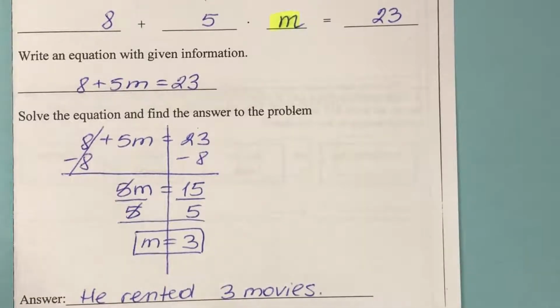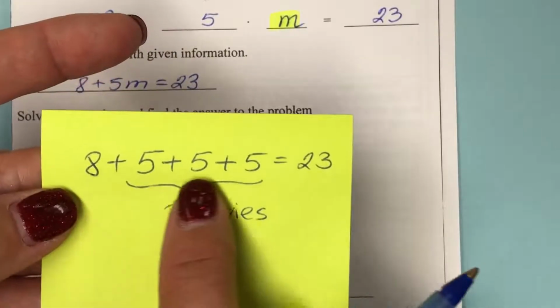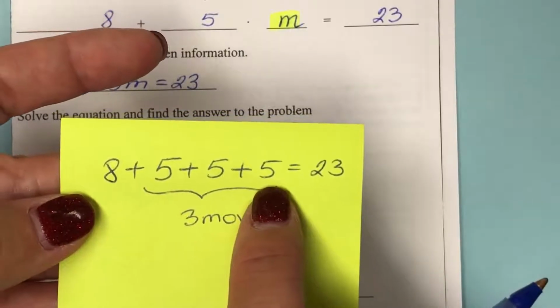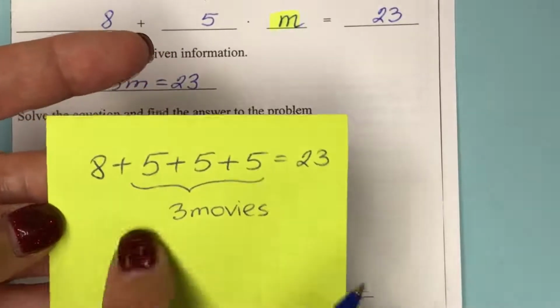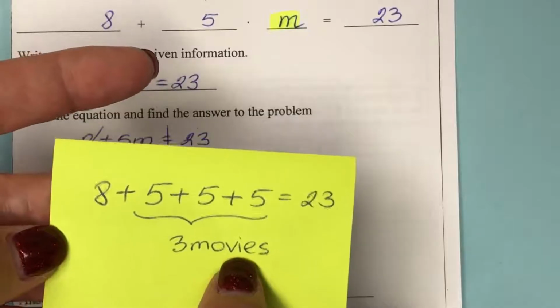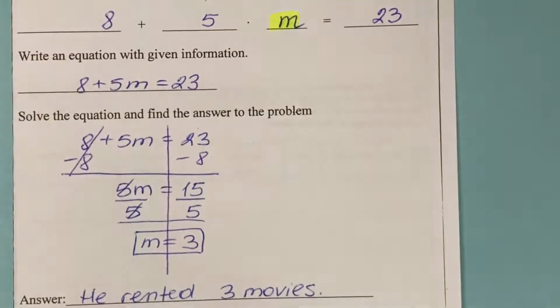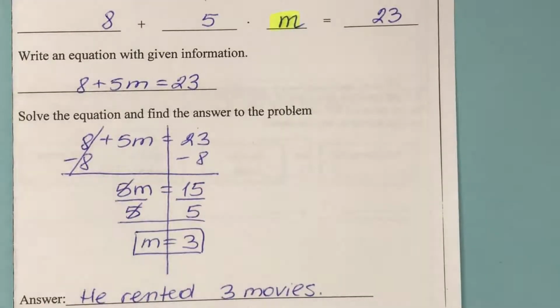We figured out that answer in the beginning by simply showing what happened in the problem, the membership and the number of movies for the total of 23. We had that answer, but that is not what the objective of today is. Today is writing the equation, being able to translate the problem into a mathematical sentence, which is called an equation. After that, find the solution. So let's see another example.